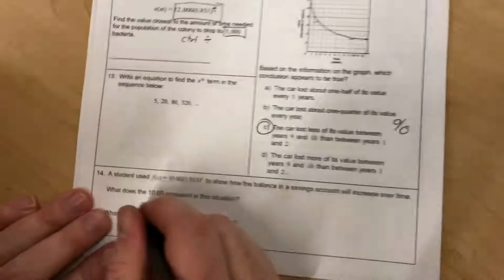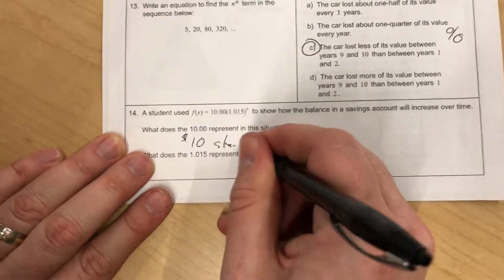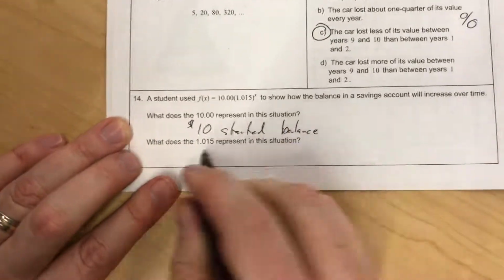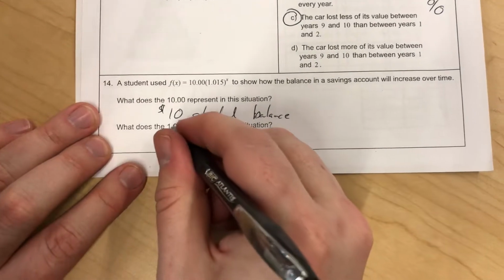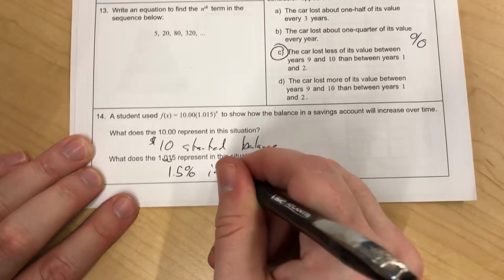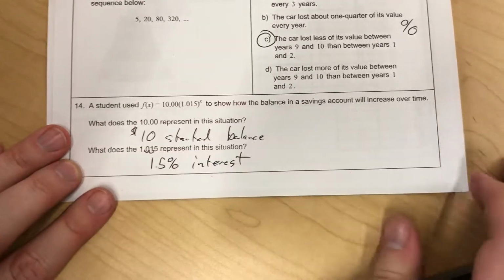On this one, we did this one in class. This 10 is the $10 that we started the account. And then this 1.015 is my 1.5% interest that I am earning. Make sure you understand the difference between those two for that situation.